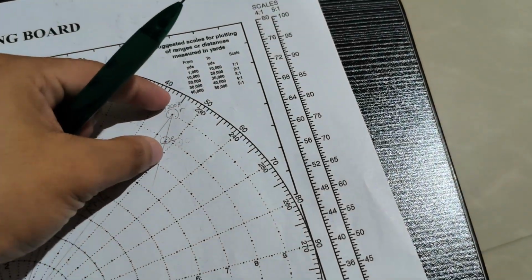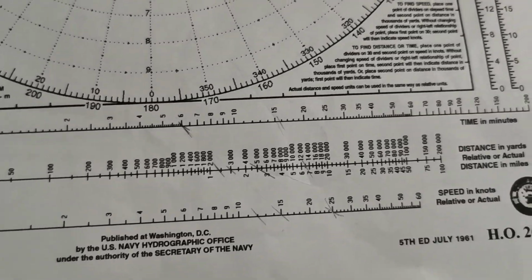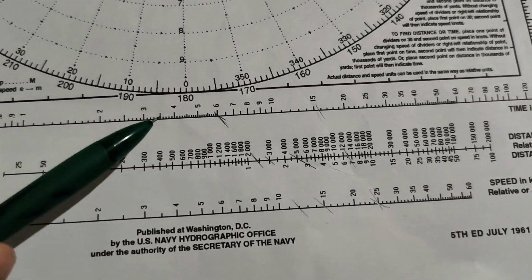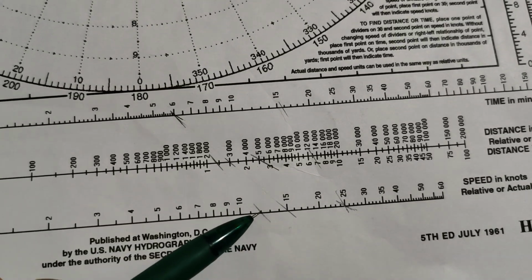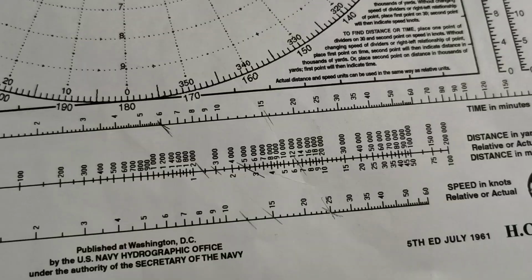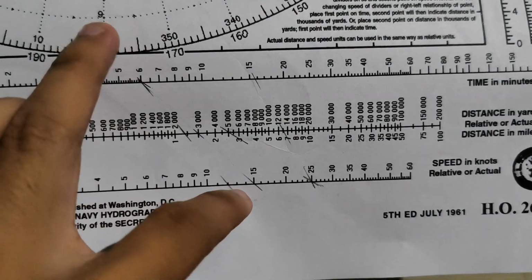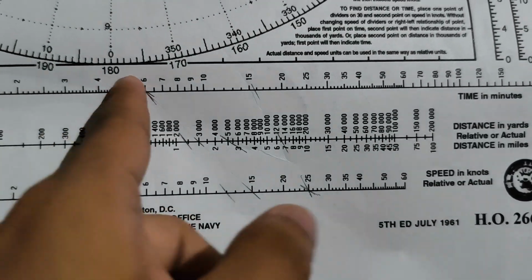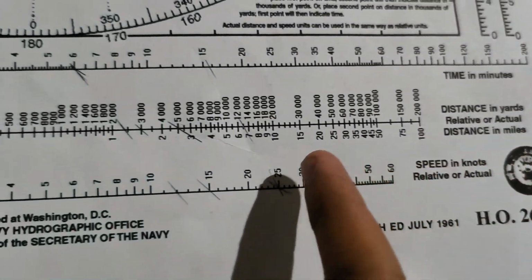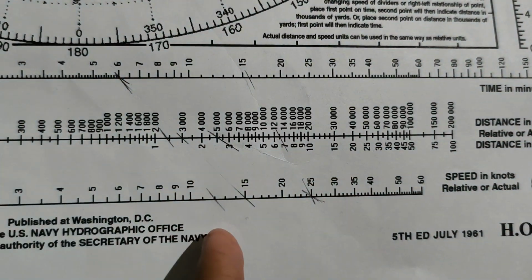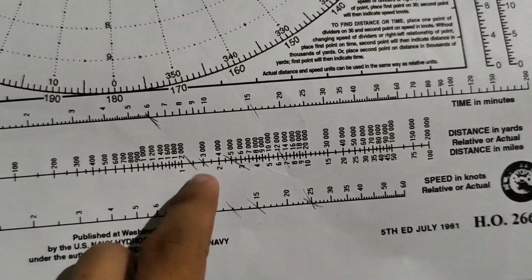Then to determine the distance of this, we use the nomogram. 12 knots in 6 minutes. So this is 12 knots, then 6 minutes here. We draw a line here to determine the distance in nautical miles. So that is 1.2 nautical miles.